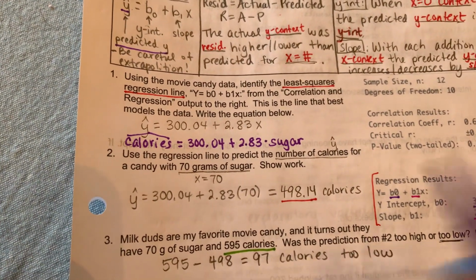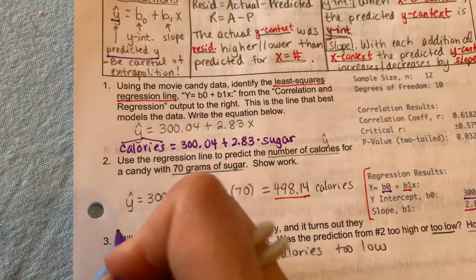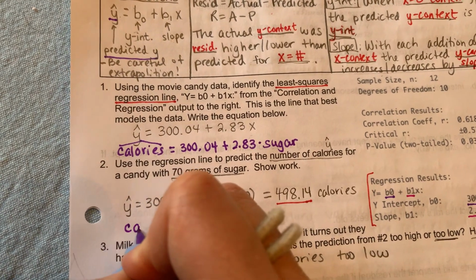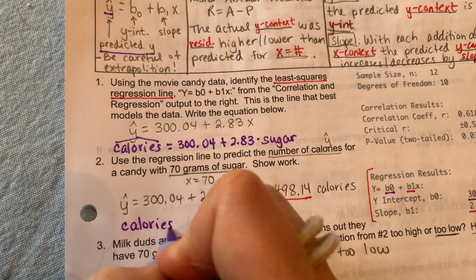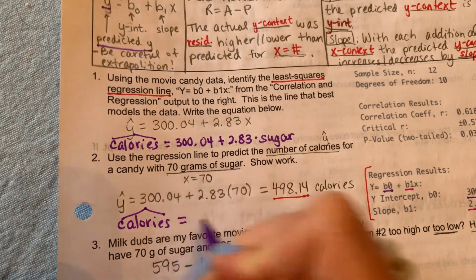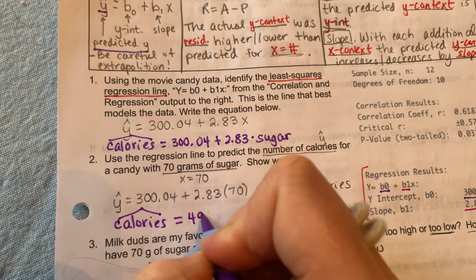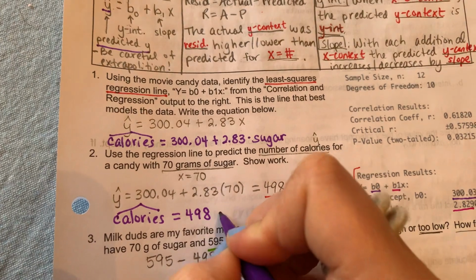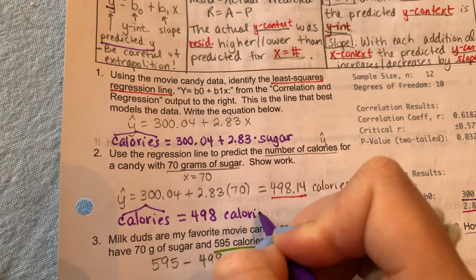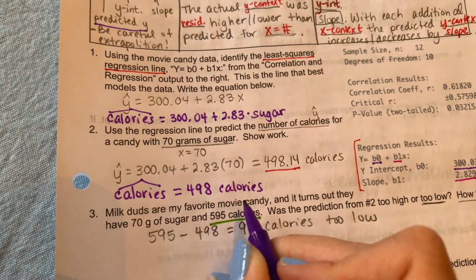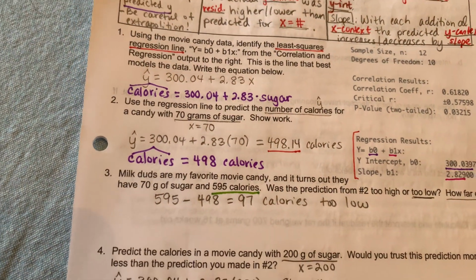So I replaced x and y hat with their actual context, which is their actual variable name. Okay, so that means when I'm doing number 2, instead of saying y hat equals, I should say calories hat here was equal to 498 calories. Okay, the predicted calories are 498 calories.